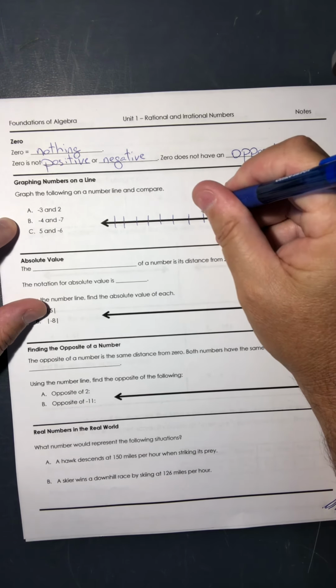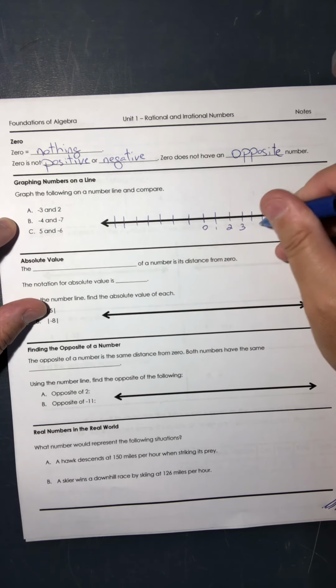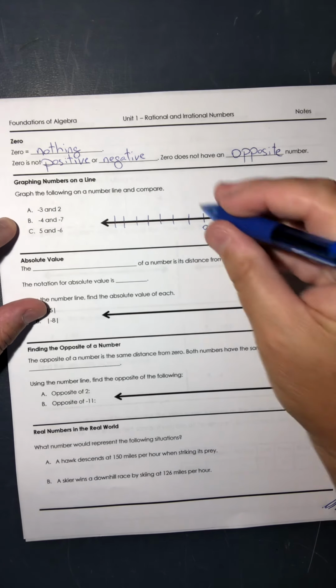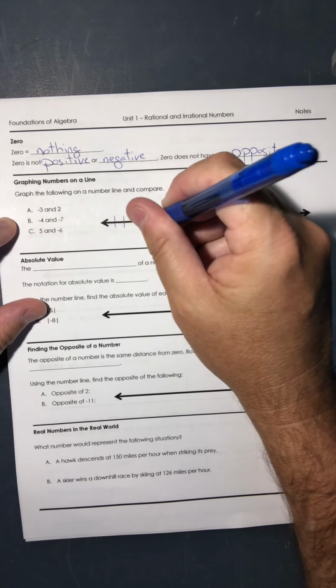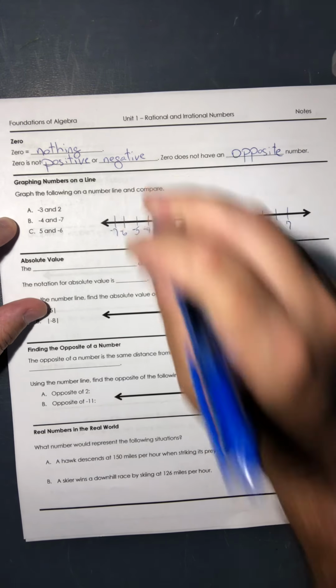All right, so I'm going to call this right here 0, so that's 1, 2, 3, 4, 5, 6, 7, and then I've got -1, -2, -3, -4, -5, -6, -7.